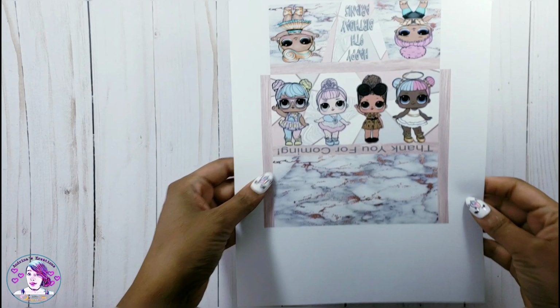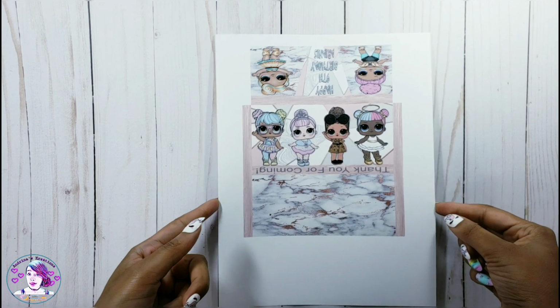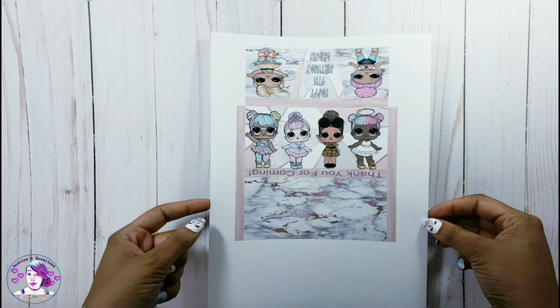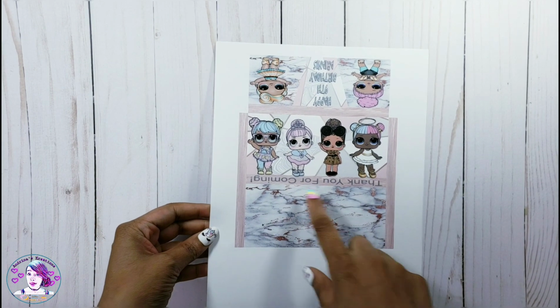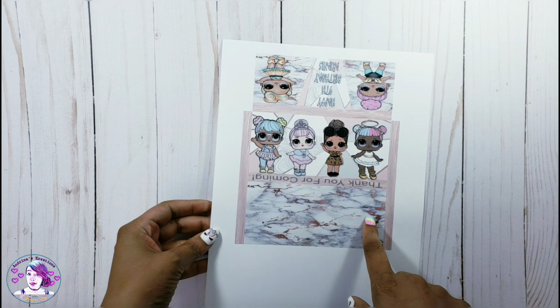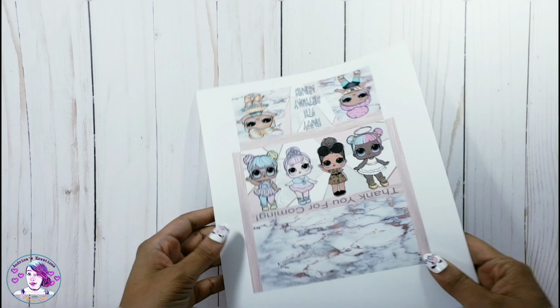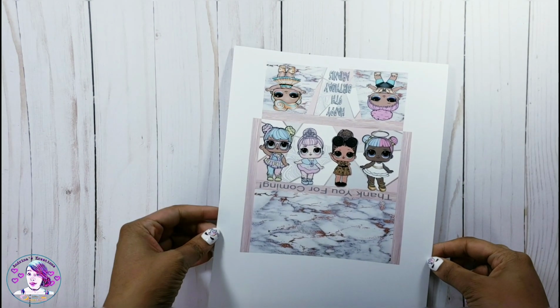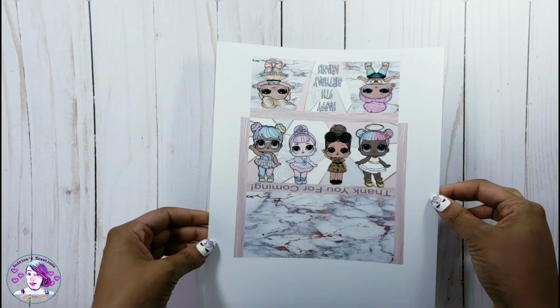Here is how it looks after it printed. I am using 80-pound cardstock. You can use 80-pound or 100-pound cardstock. And if you want, you can also cut out the same shape of this clutch in a regular color cardstock to back it up in the back so it could be more sturdy. I am not going to do that for the tutorial, but you can do that so it can be more sturdy. But this is 80-pound cardstock.